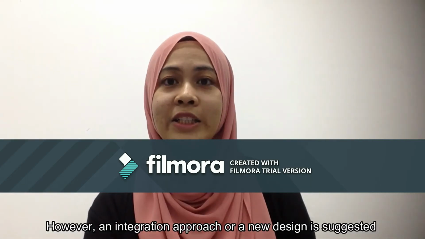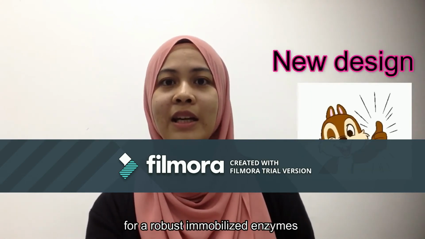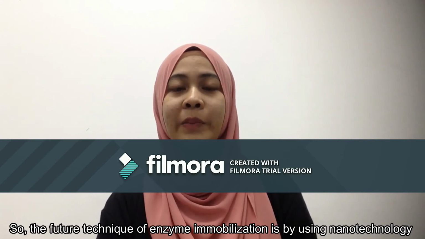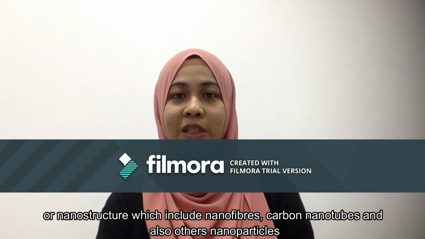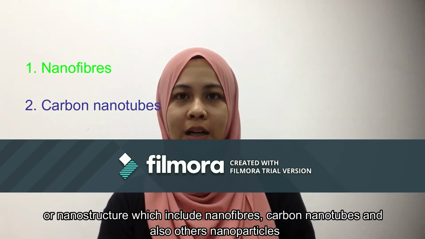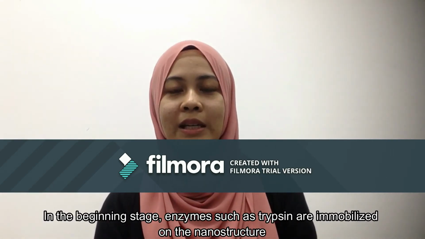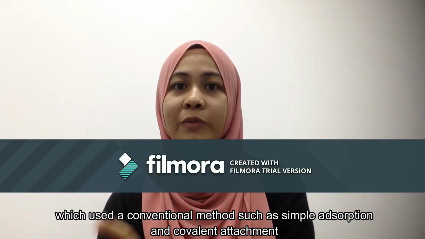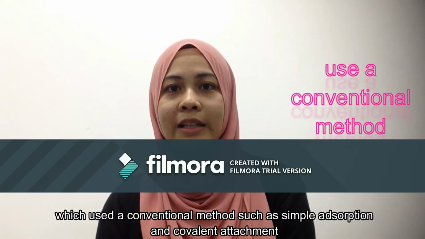However, an integration approach or a new design is suggested for a robust immobilized enzyme. So, the future technique of enzyme immobilization is by using nanotechnology or nanostructures, which include nanofibers, carbon nanotubes, and other nanoparticles. In the beginning stage, enzymes such as trypsin are immobilized on the structure of nanoparticles using a conventional method such as simple adsorption and covalent attachment.